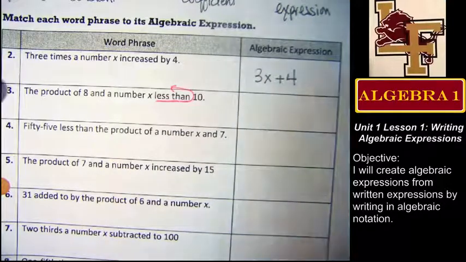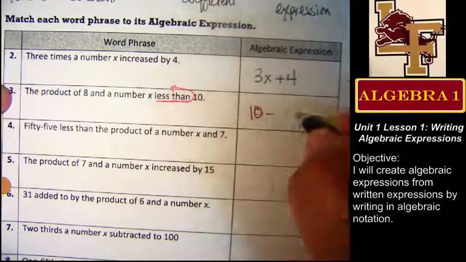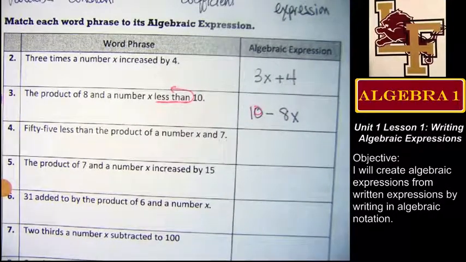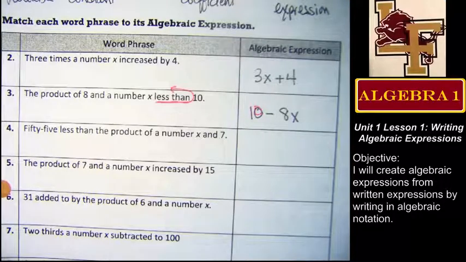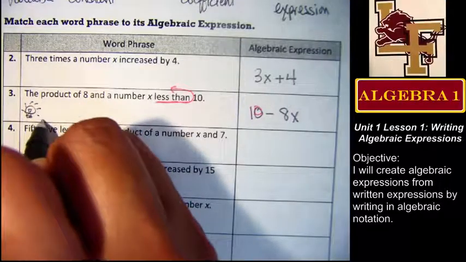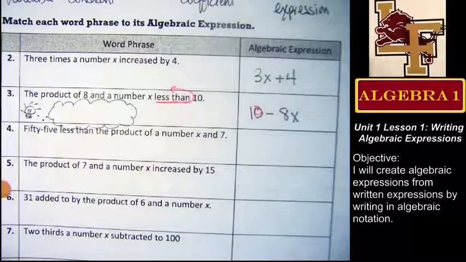Okay? So I would write 10 minus the product of 8 and x. So go ahead and correct number 4, because if you did number 3, number 4 is going to be the same way. And then I want you to take a moment and write for yourself whatever it is that you just had in your mind when you went, oh. Write something down so that you remember what that less than is doing. I'll give you like 10 seconds.